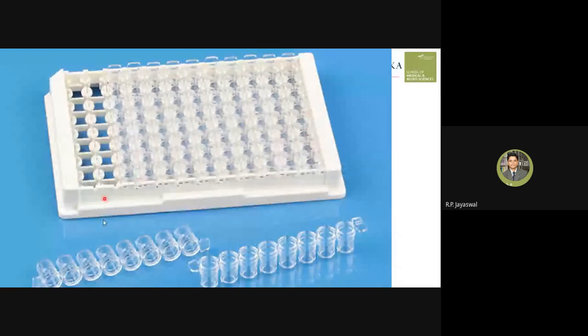One strip of microwells contains 8 wells: 1, 2, 3, 4, 5, 6, 7, 8 wells, and there are 12 rows, so 8 times 12 is 96. So this holder can hold around 96 wells.